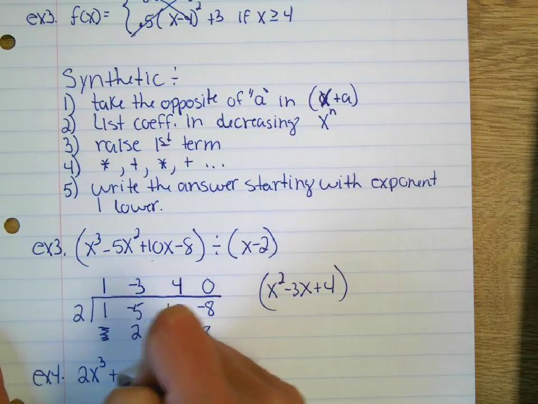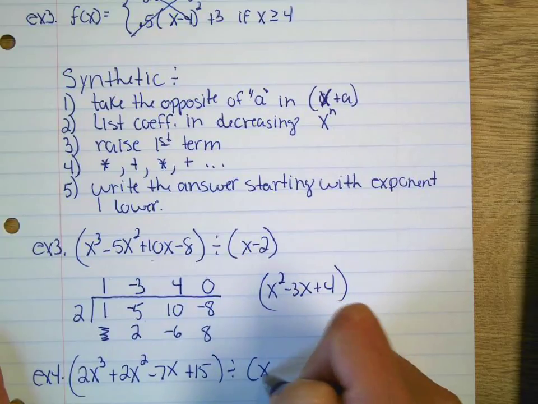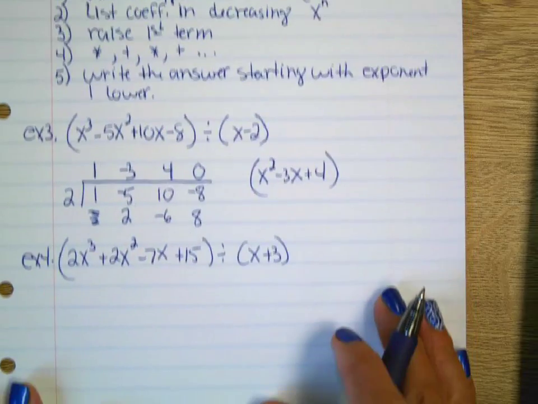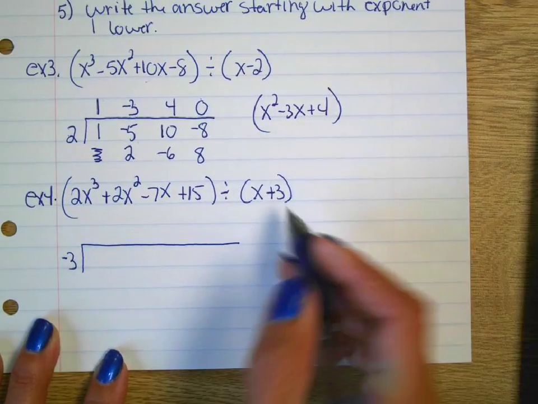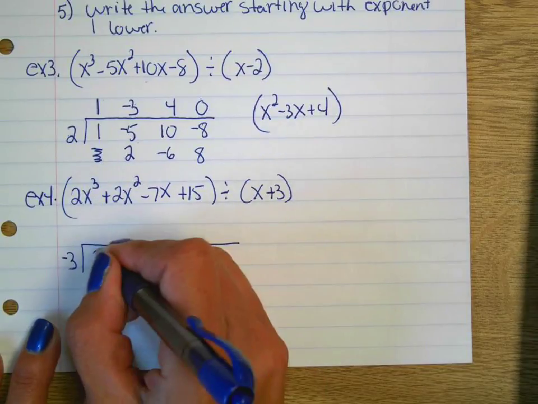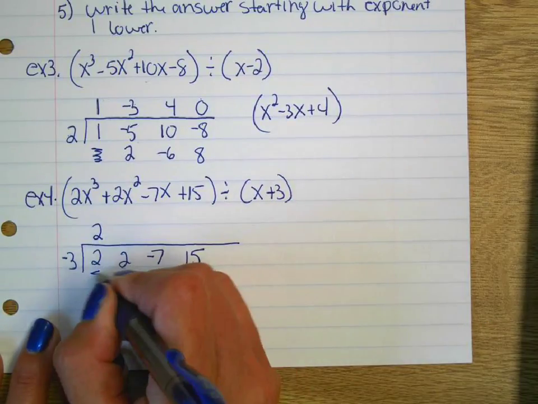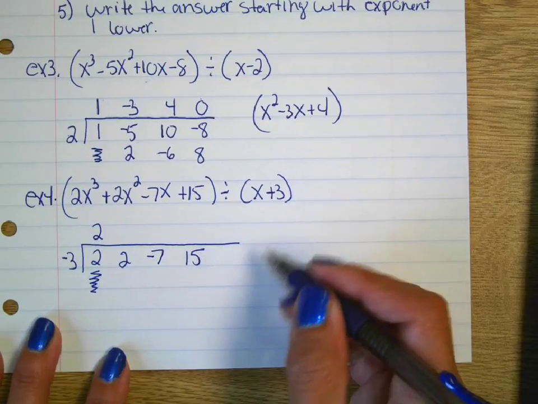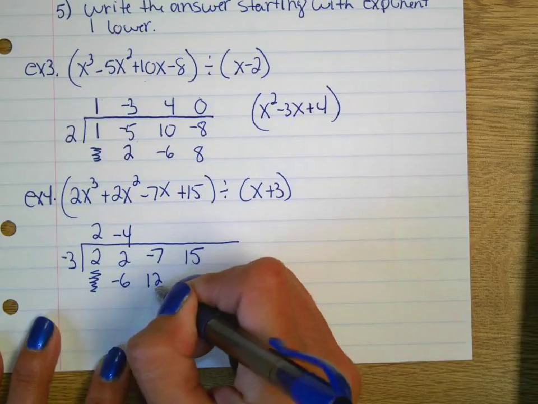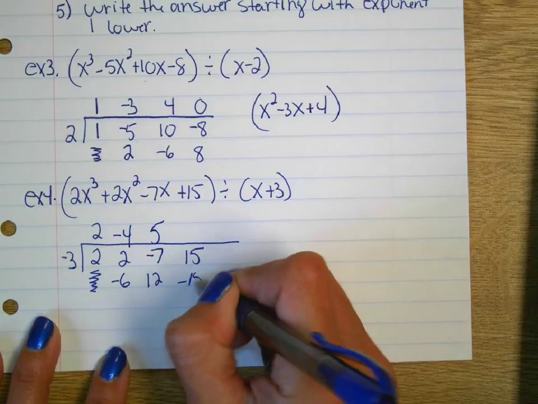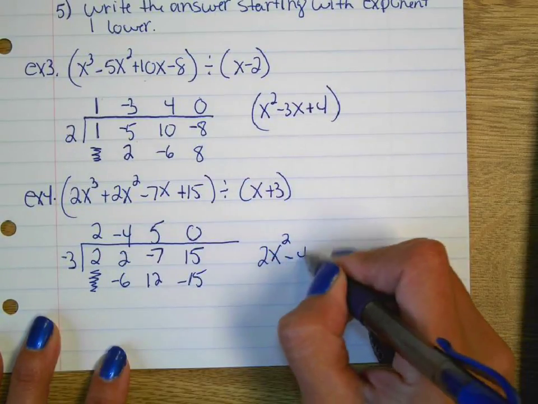2x cubed plus 2x squared minus 7x plus 15. We're going to divide that by x minus 3, or excuse me, x plus 3. So starting out, it's take the opposite of this term, which is negative 3. Make your Gazinda box. Highest exponent first, the coefficient, 2, 2, negative 7, and 15. So it's raise the first one, put nothing below it though, cross that spot out. And now you're at your multiply, add, multiply, add, multiply, add. So multiplying, I get negative 6, adding, negative 4, 12, adding 5, negative 15, 0. So my answer is 2x, 1 lower, squared, minus 4x, plus 5.